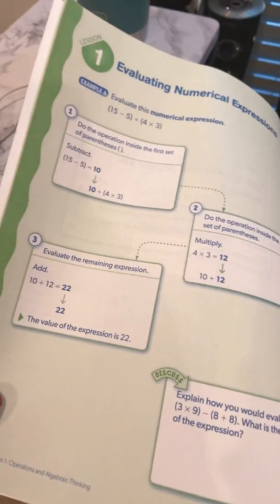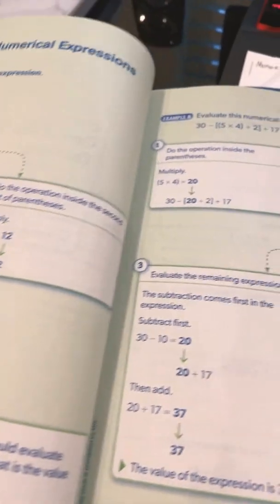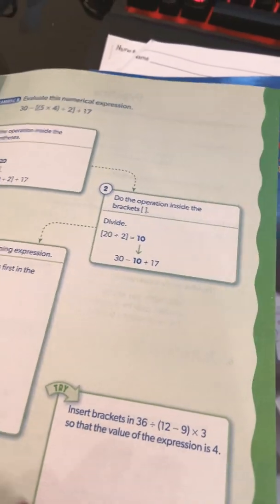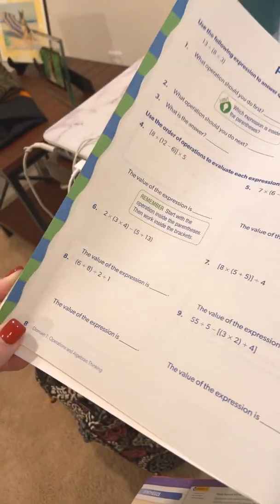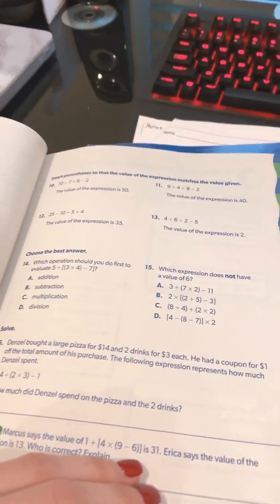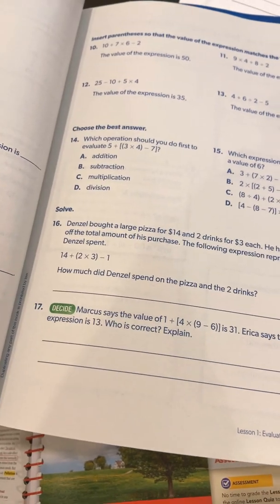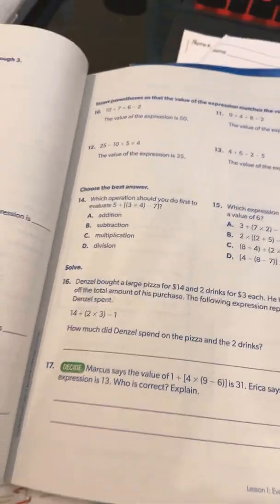Hopefully you can too. So again, it'll flow through the examples here. Then it shows you a little bit more with brackets. Okay. And then you will complete the practice problems from page 8, 9, and that's it. Okay, it's only numbers 1 through 17. All right, if you have any trouble on the word problems, I know sometimes those can get a little tricky. Just Dojo me, message me, email me, whatever you need to do.